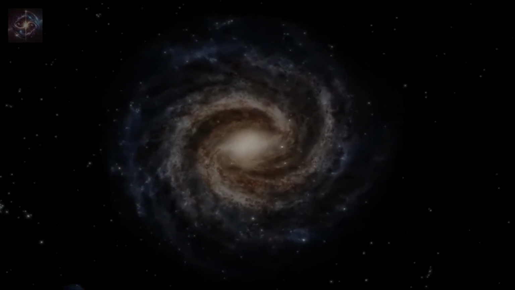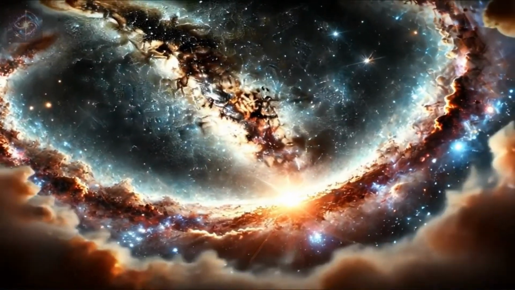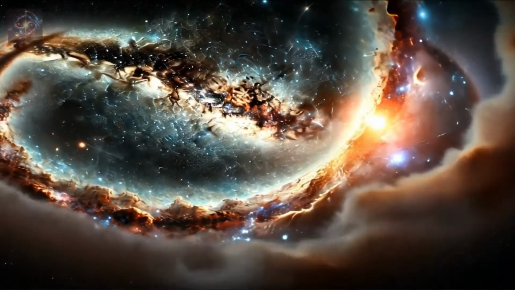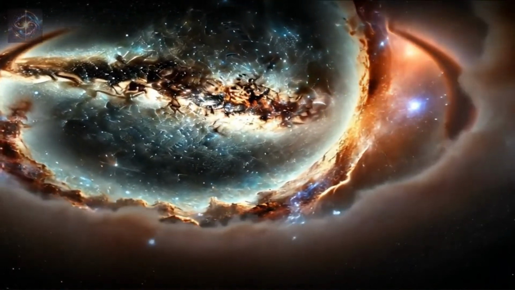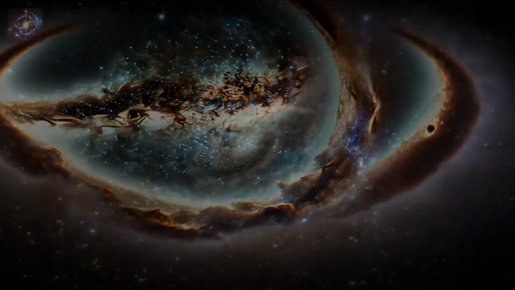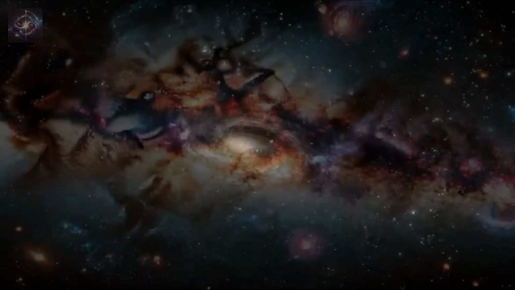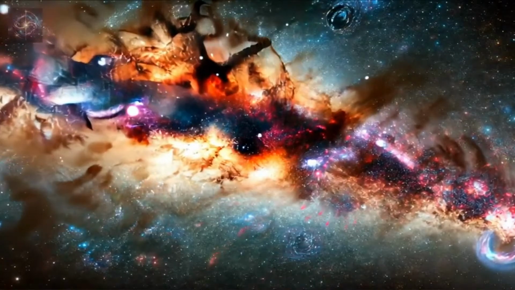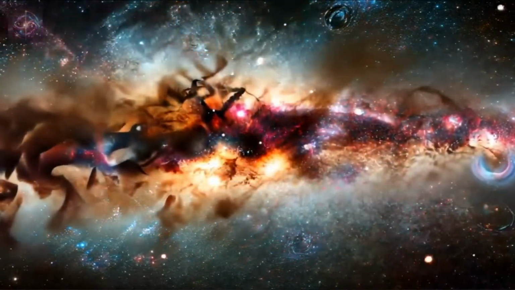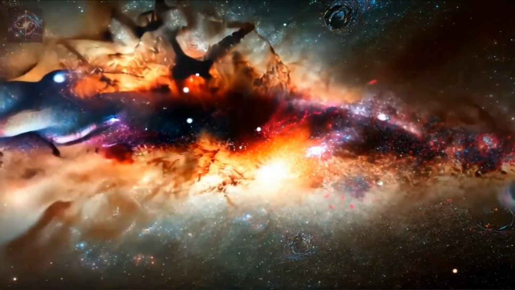Imagine a time before time, a singularity, infinitely small, infinitely dense, holding within it the potential for everything. This singularity erupted in what we call the Big Bang, approximately 13.8 billion years ago. In its initial moments, the universe was an expanding plasma of energy, where particles like quarks and gluons formed. The conditions were so extreme that these particles could not combine into anything stable.